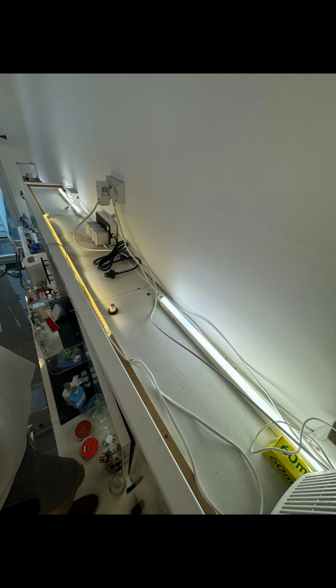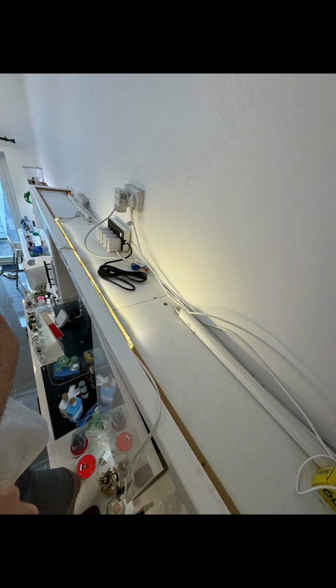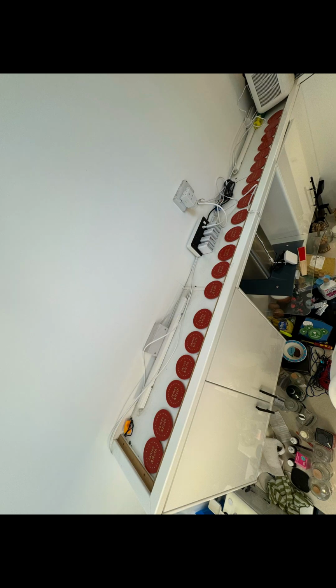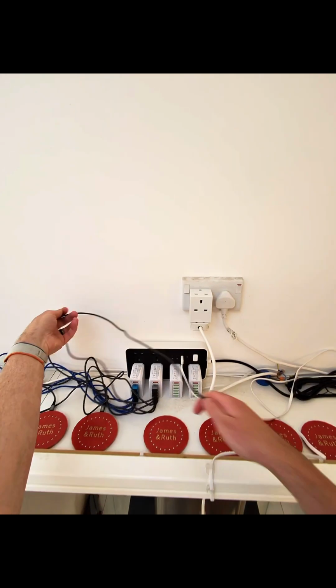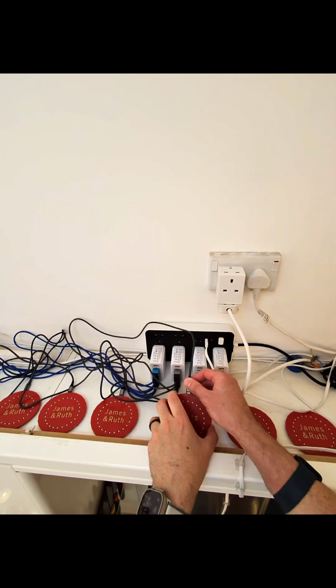So first things first, let's get all those bottles down and give the cabinets a good clean. And then lay out all the coasters roughly in position. Then on to the first laborious part, plugging all 20 of them in.